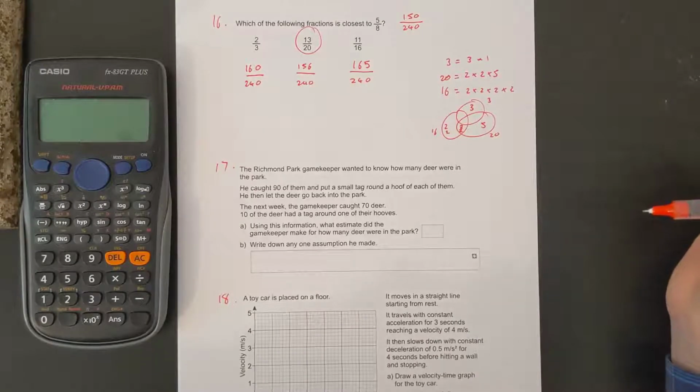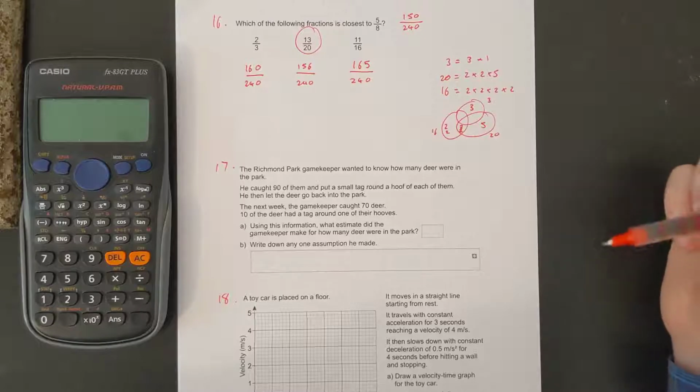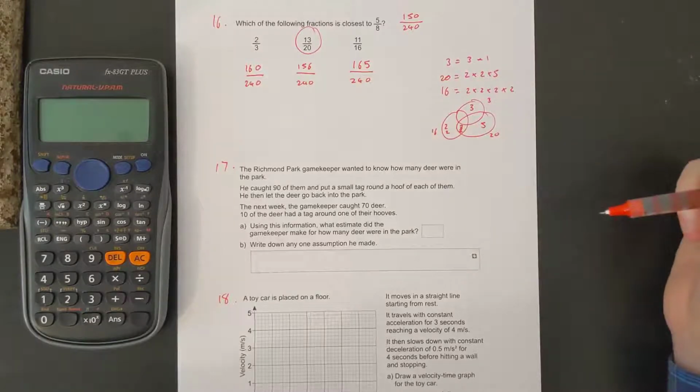The Richmond Park gamekeeper wanted to know how many deer were in the park. He caught 90 of them and put a small tag around the hoof of each of them. He then let the deer go back into the park. The next week the gamekeeper caught 70 deer. 10 of the deer had a tag around one of their hooves. Using this information, what estimate did the gamekeeper make for how many deer were in the park?